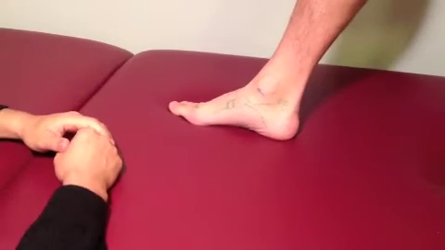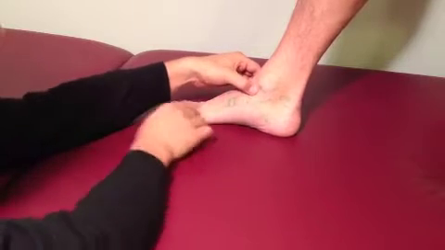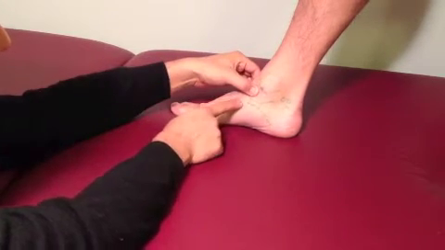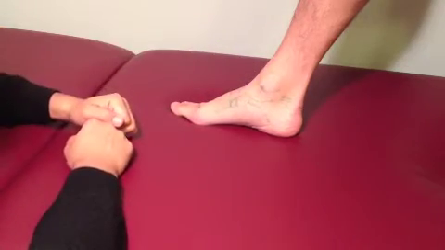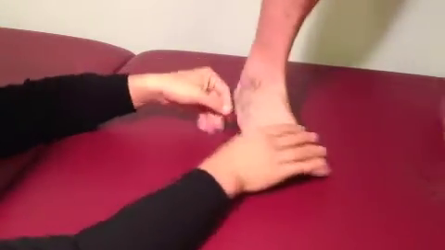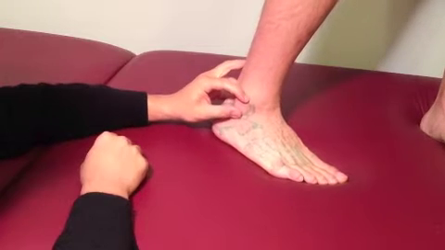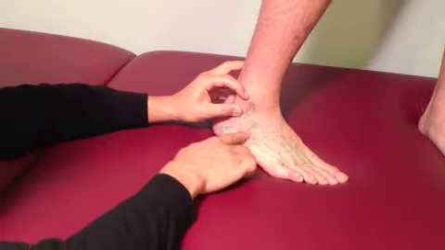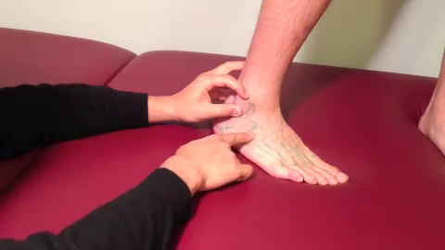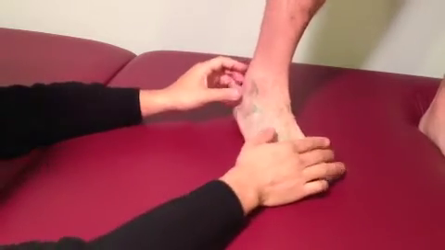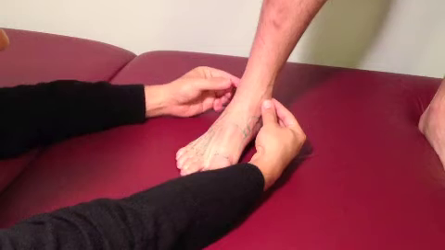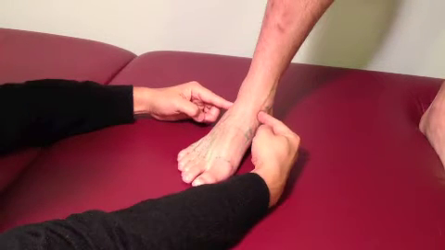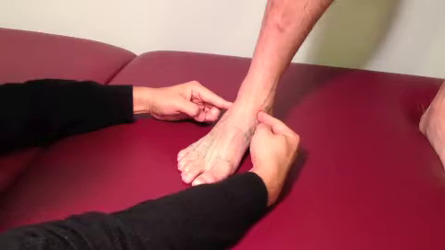The navicular bone. Medial malleolus, talus, navicular. Cuboid. Lateral malleolus, fifth metatarsal, cuboid. The talus. Medial and lateral malleolus, talus. The calcaneus.